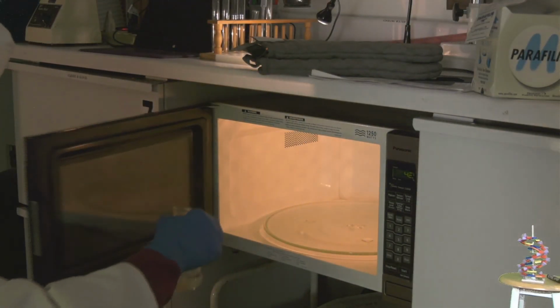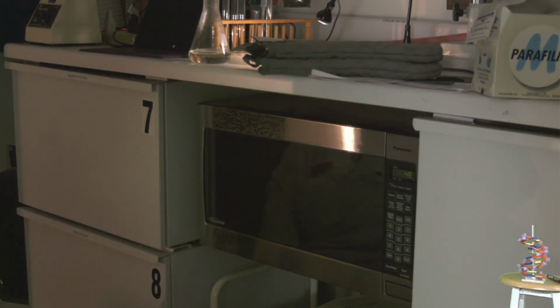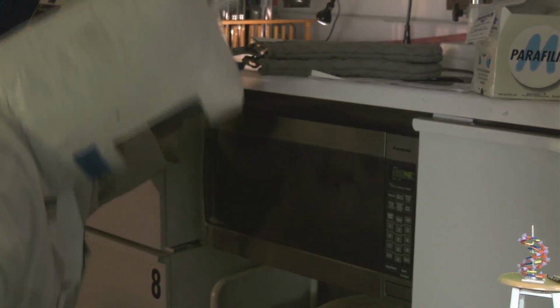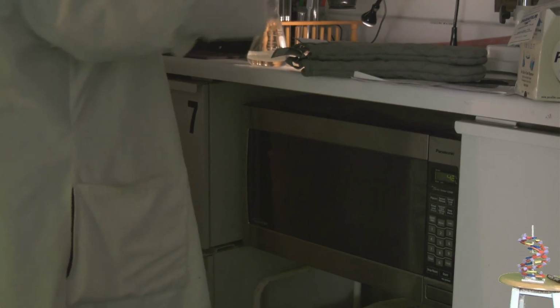And it's boiling. And normally I would wear heat protective gloves like those, but since I have the plastic gloves on, they're doing a pretty good job.